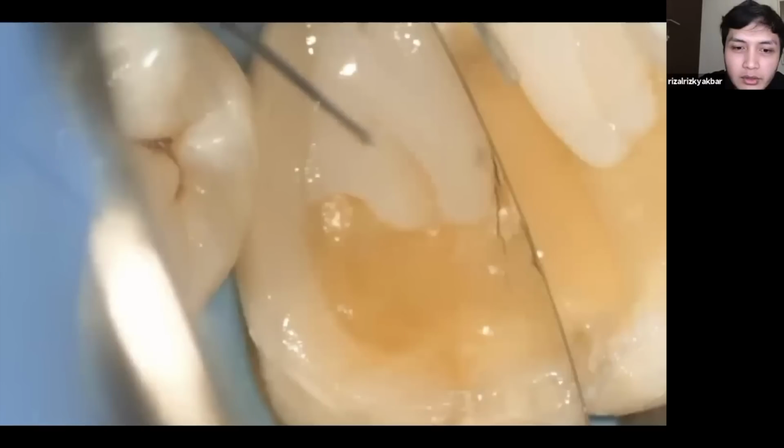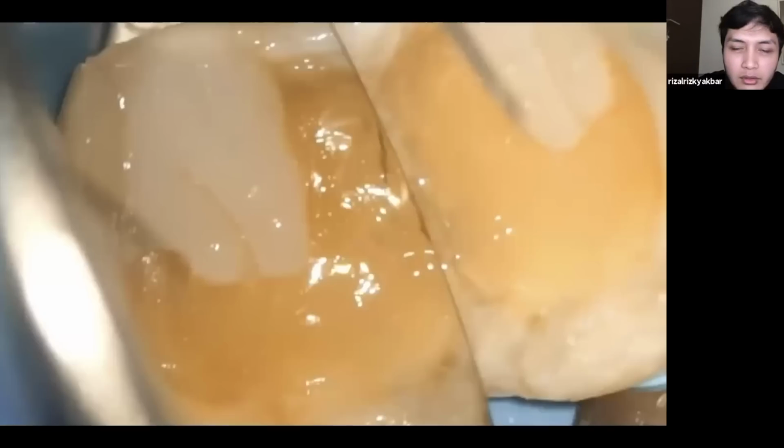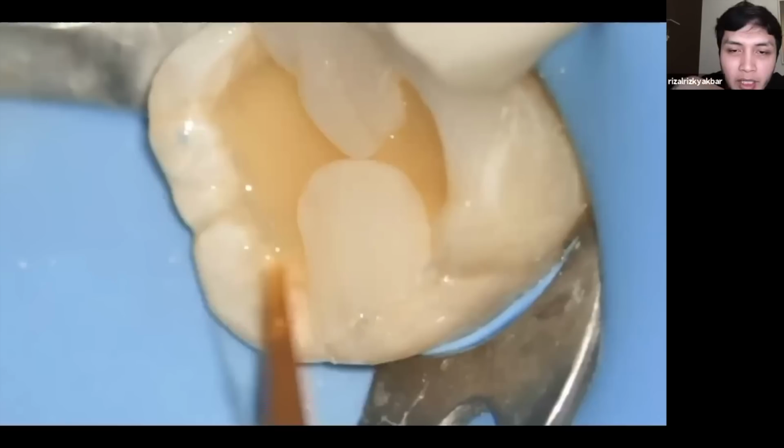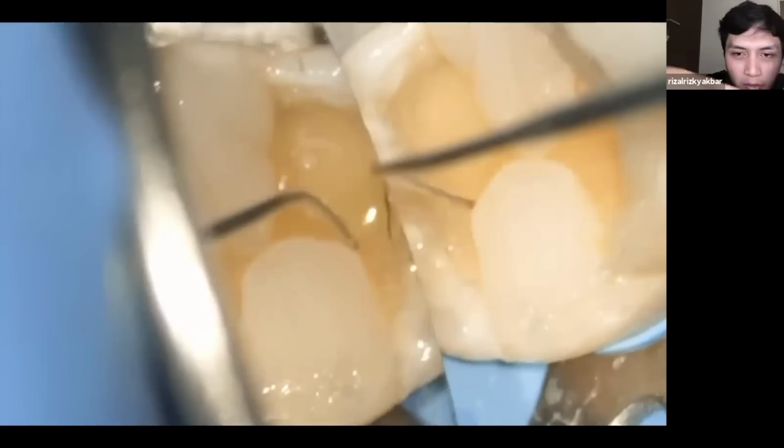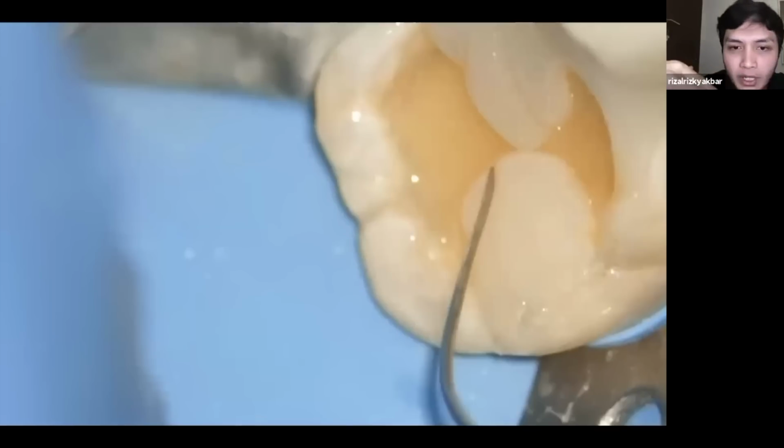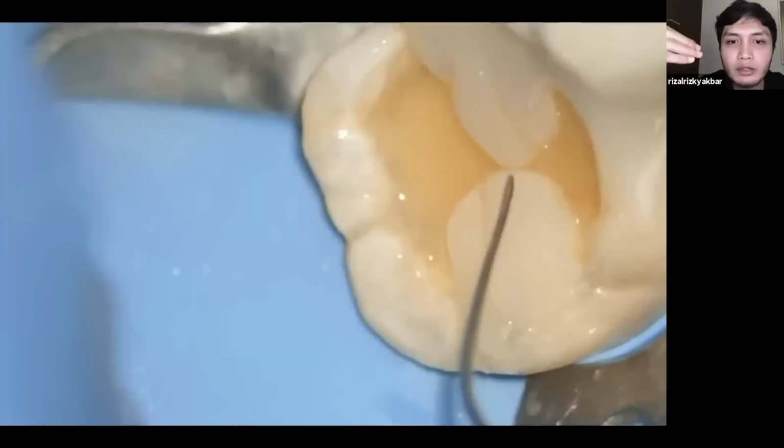So I always tell everyone that creating posterior anatomy is just like creating a separation, and then you push it gently and make it close to each other so that the separation will close and it will create the form that you want to create.